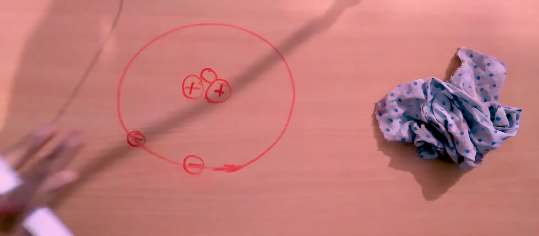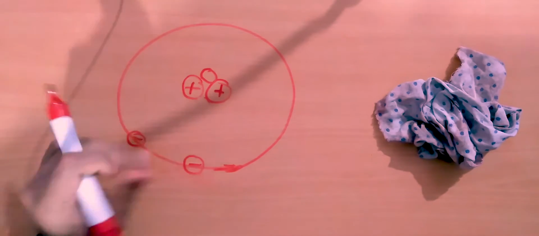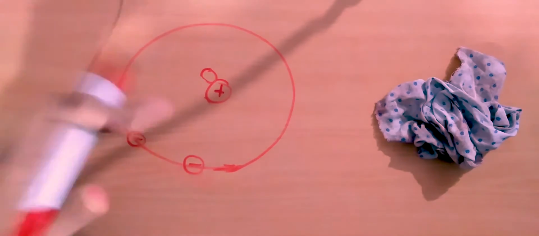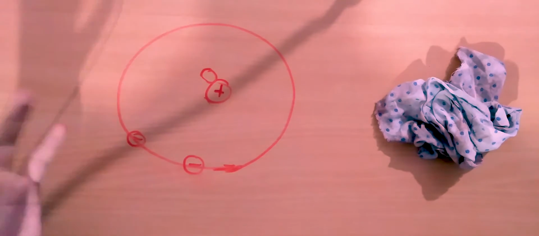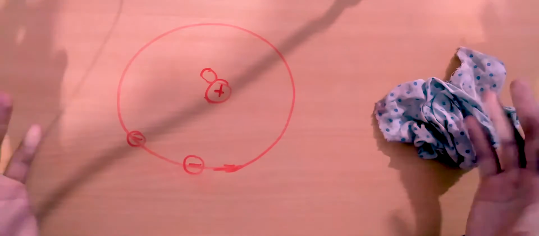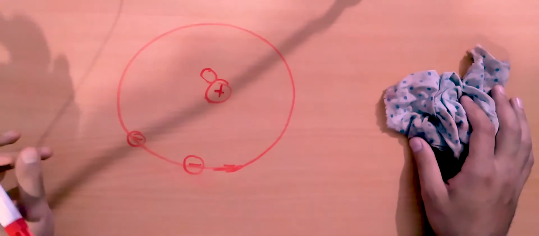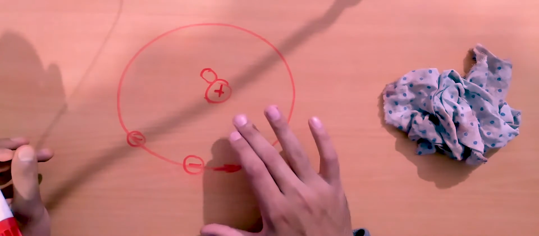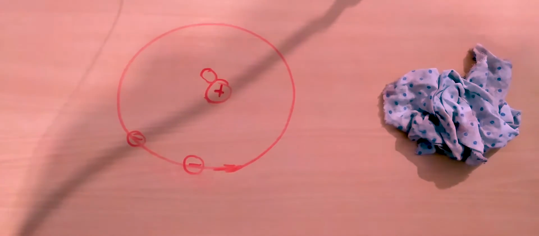I'll explain that. Only when you change the number of protons will you be changing the type of element, or the name of the element itself. So if I remove one of the protons from a helium atom, it becomes a hydrogen atom. By doing this, I am changing the element itself.